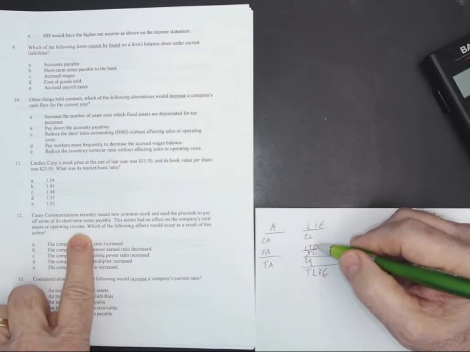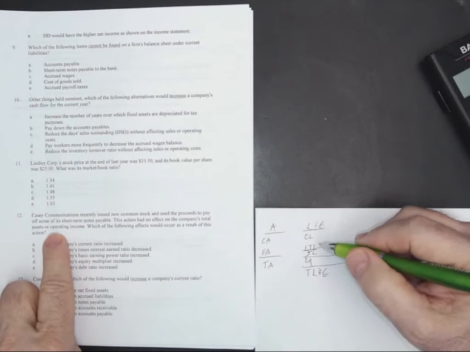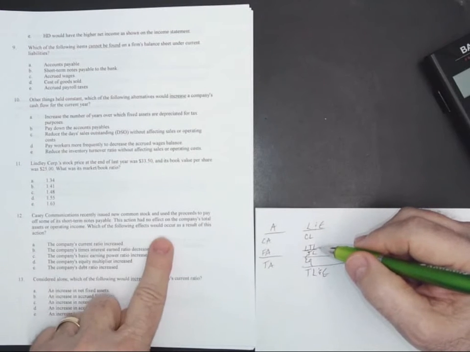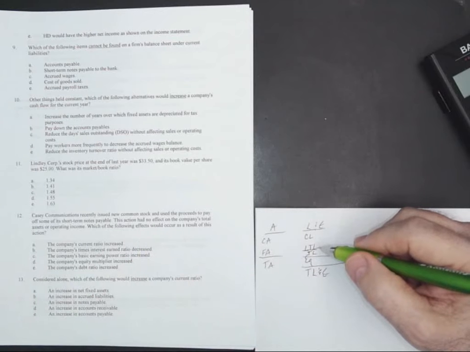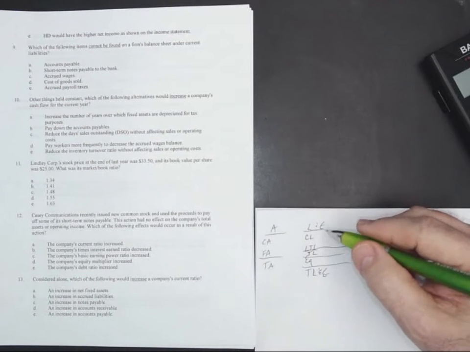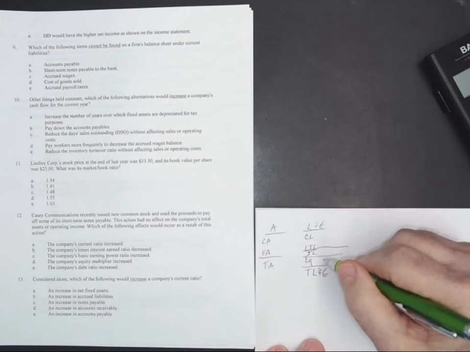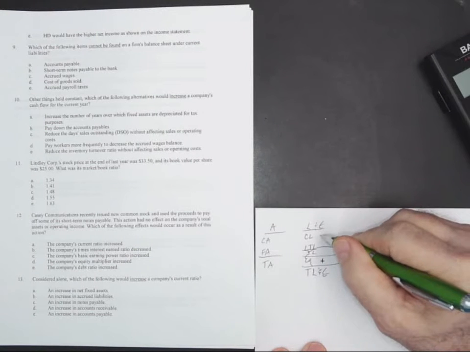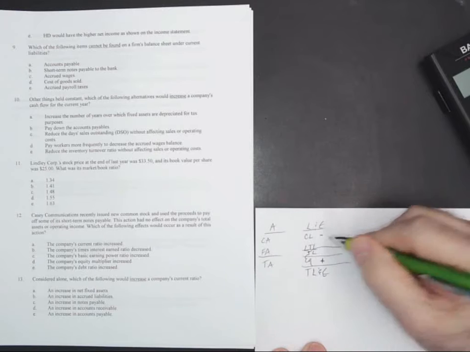Okay, so operating income, does that include interest? No. Which of the following effects would occur as a result of this action? Well, they are increasing the equity amount by selling new equity, and they're decreasing this current liability.